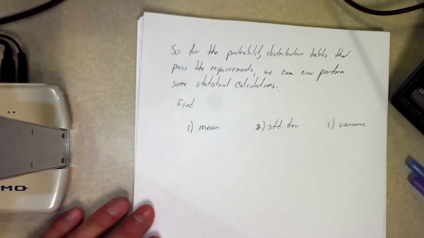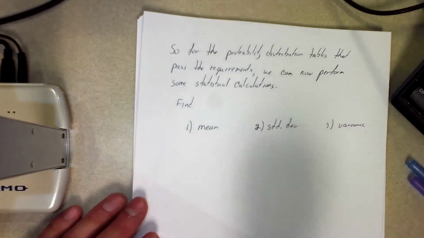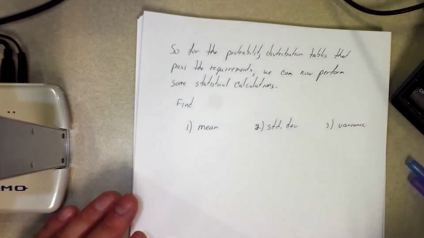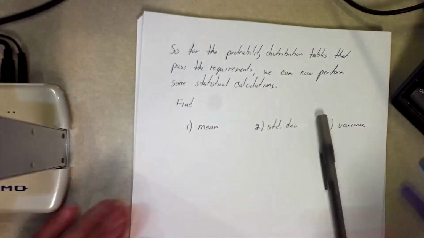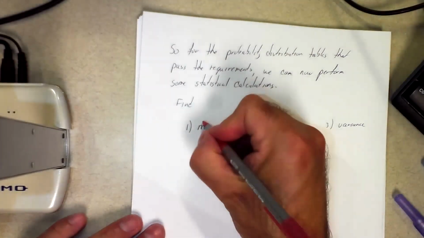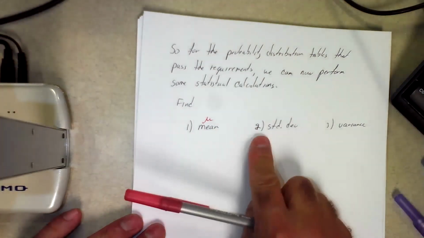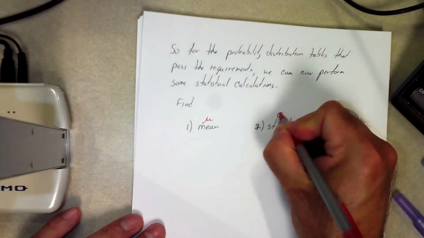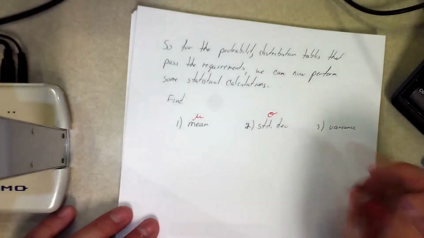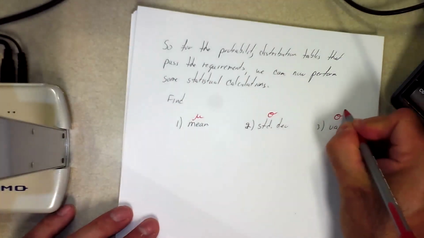Okay, so you recall the symbols for mean. Now we're using the universal one, the population. So as you recall, the symbol for mean is mu. The population standard deviation symbol is sigma, the curly o, and the variance is sigma squared.